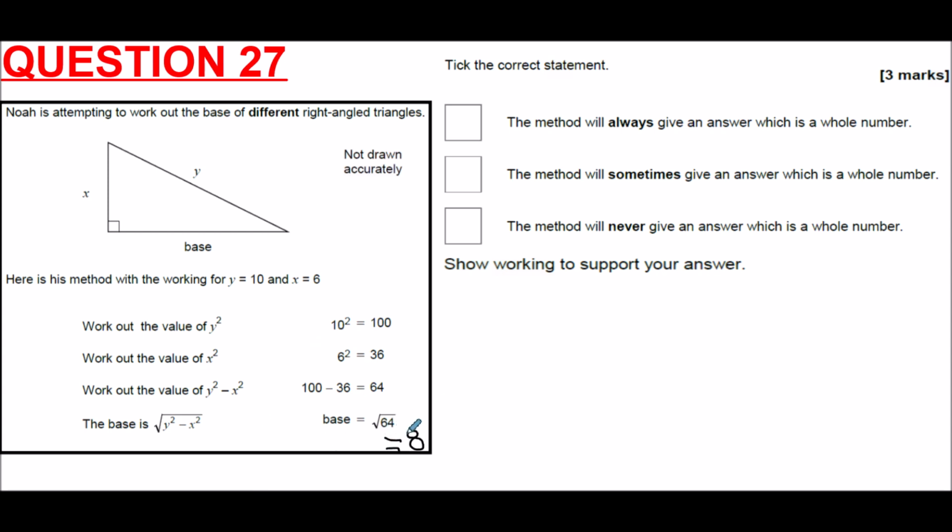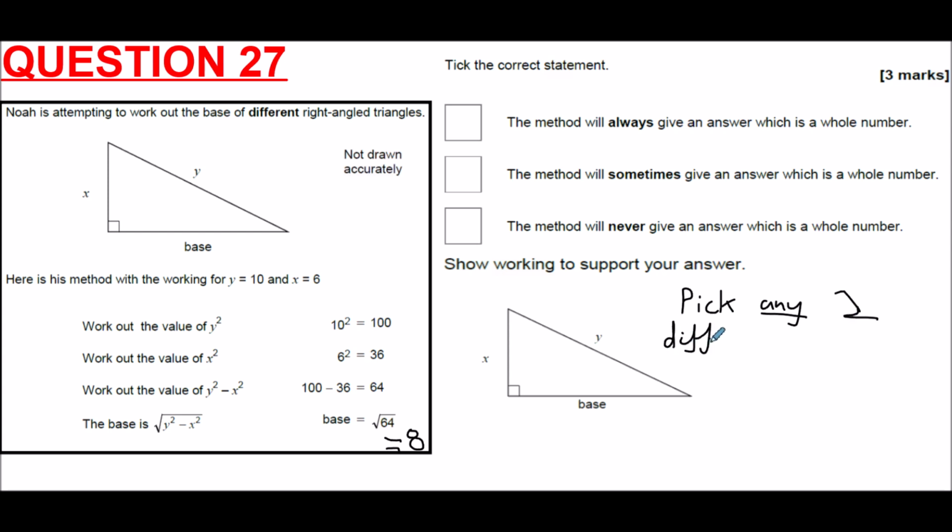Now in terms of showing working to support your answer, to think this through, what we could do is think of different numbers for x and y. So I've just copied down this triangle so we can think of different numbers. But hopefully, if you've revised Pythagoras, you should be familiar with the idea that the base can be any positive value whatsoever when it's Pythagoras. Sometimes it's a whole number, but often, in fact most of the time, it'll be a decimal answer. And so all we need to do is think of any two different values of x and y. So pick any two different values for x and y. And what I'm going to suggest is picking the easiest numbers to work with, numbers which we can actually calculate.